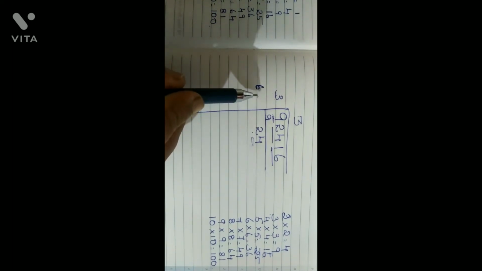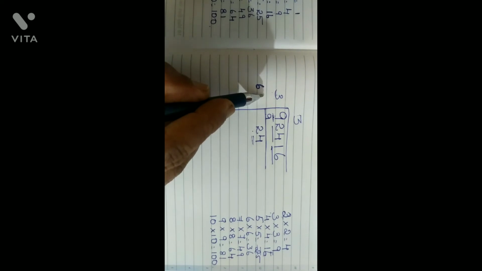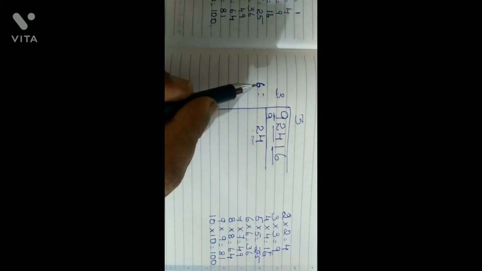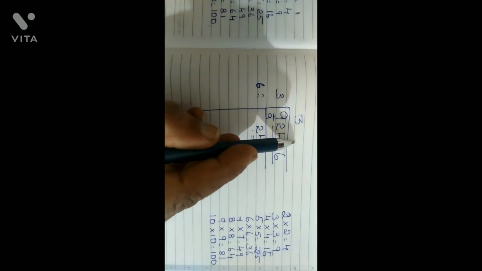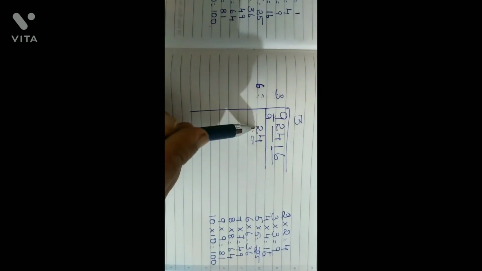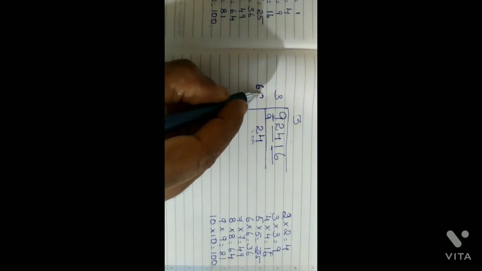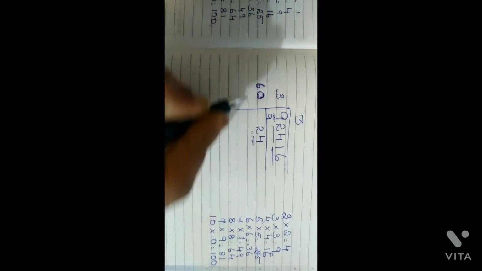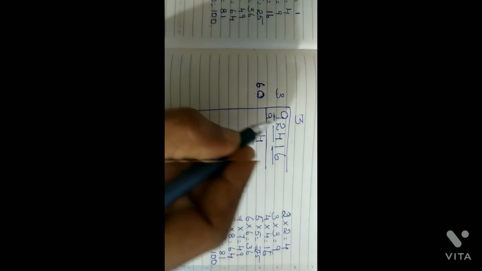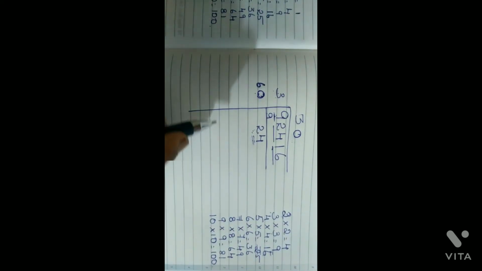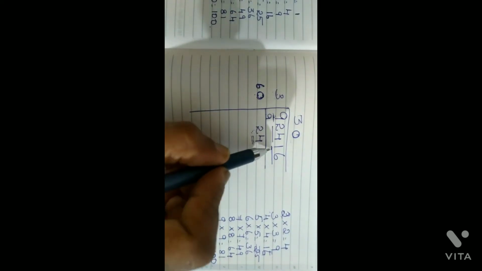But the problem is, if you take 2 here, 62 into 2 will be greater than 24. So what we will do is we will put 0 as a placeholder there. So I put 0 here and 0 here too. And next bring the next pair down.